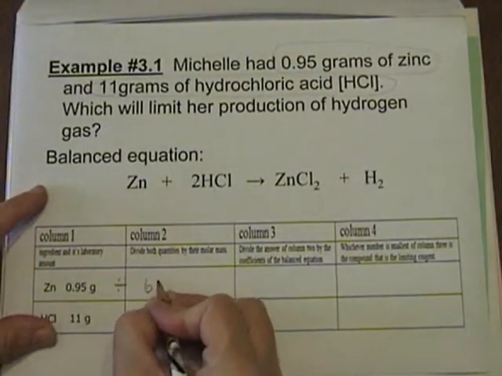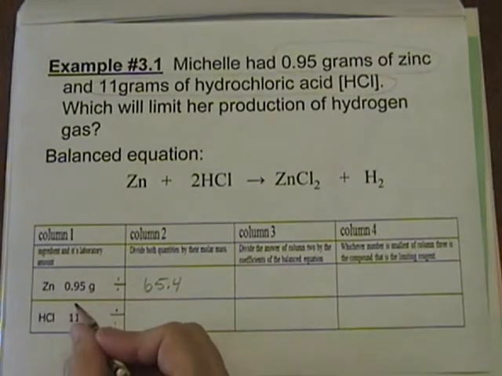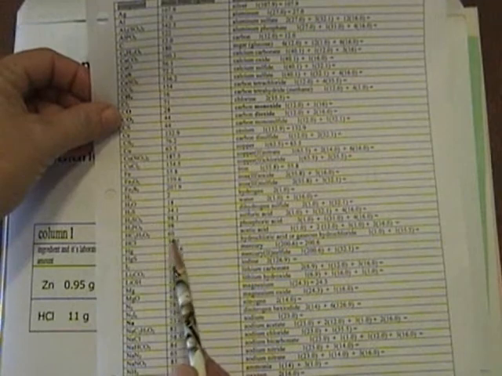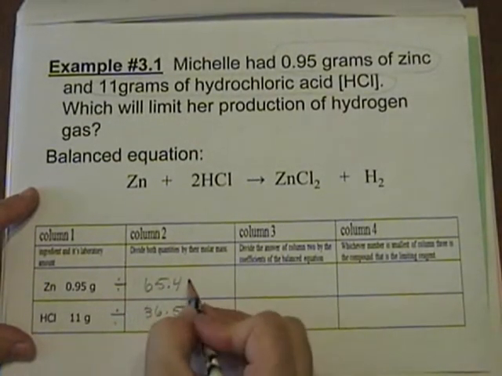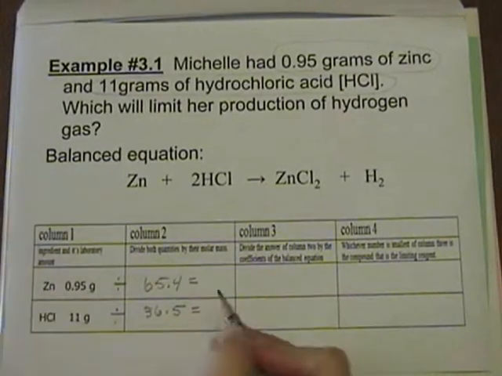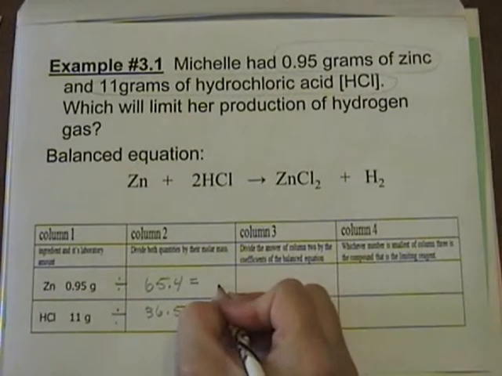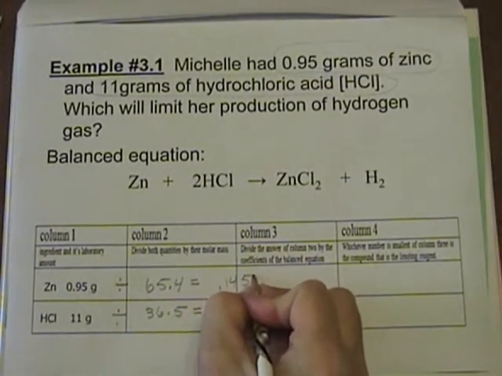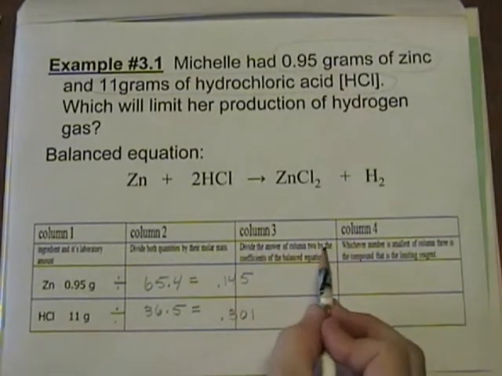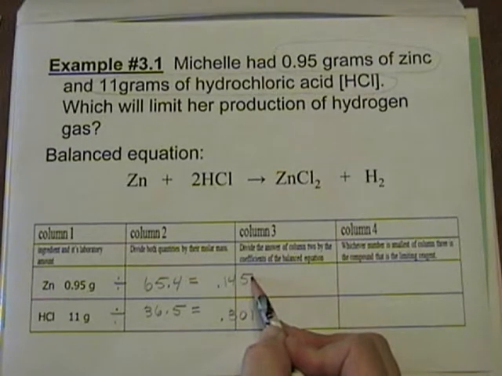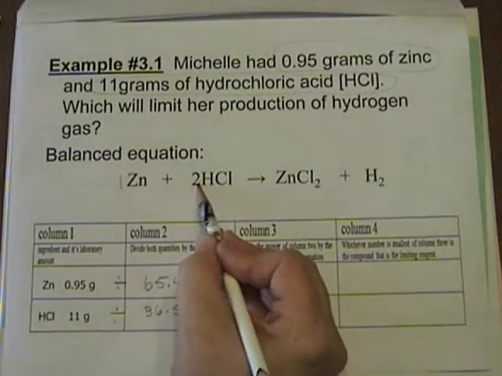So you go 65.4, and then do the same with your other reactant, HCl. HCl's molar mass is 36.5. Okay, and that's going to equal something. I'm not going to punch that in the calculator, I've already done it, but this answer was 0.145, and this answer was 0.301. Then it says divide the answer of column 2 by the coefficients of the balanced equation.